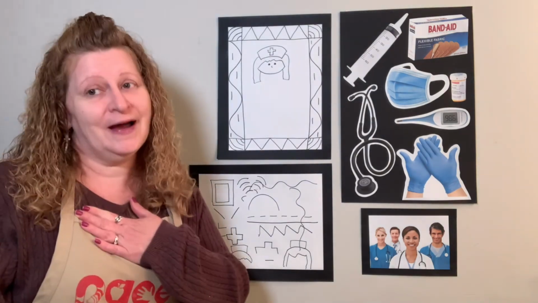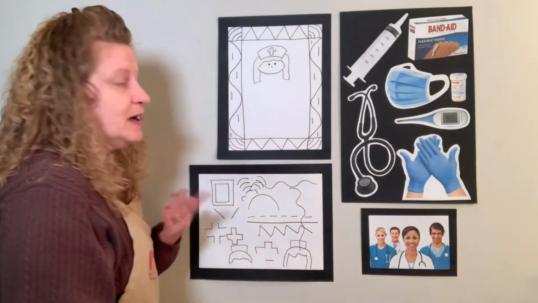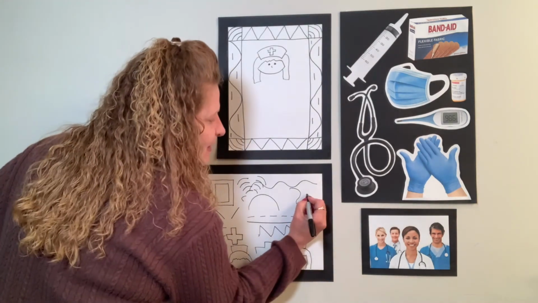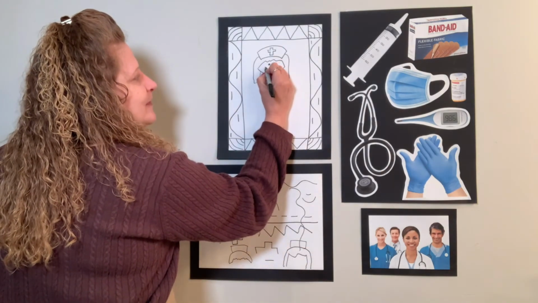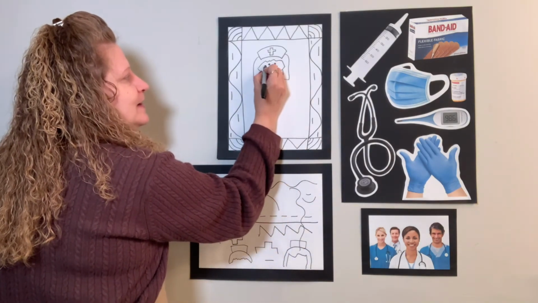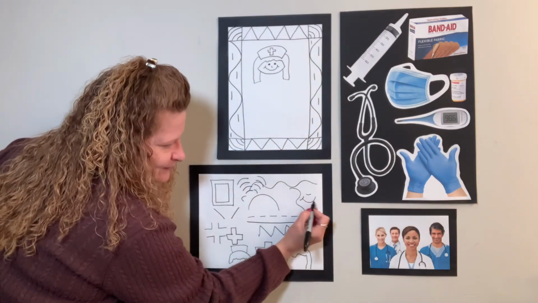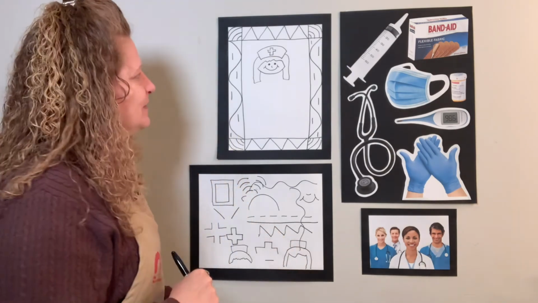Now I want my nurse to be super happy, but maybe you want your nurse to have just a regular smile. So maybe it's a little smile, maybe it's a big smile. I want my nurse to have a big smile. And you know what? I'm going to put a curve here and a curve here. So here we go. So curve here, and that's kind of the end of her smile.